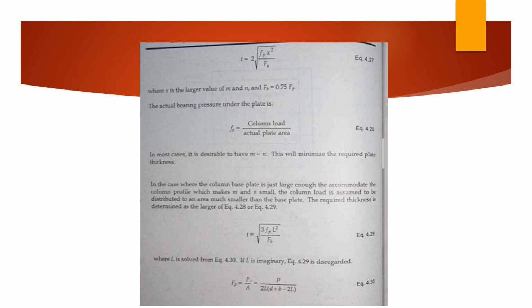So the actual bearing pressure under the plate, Fp, is equal to column load over actual plate area. In most cases, it is desirable to have m equal to n, as this will minimize the required plate thickness.